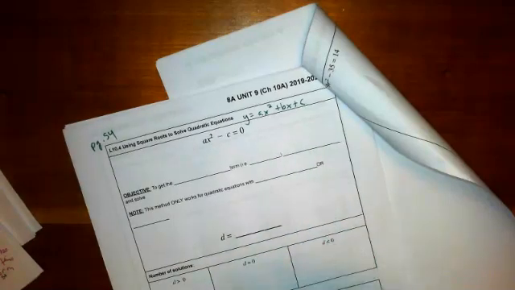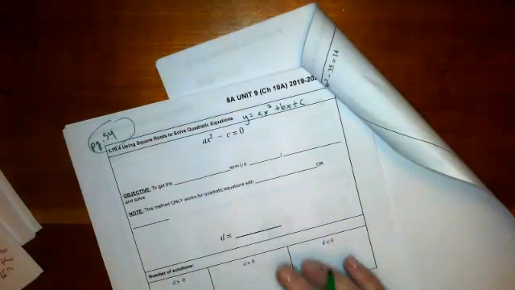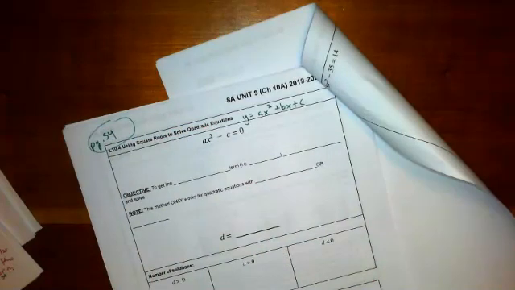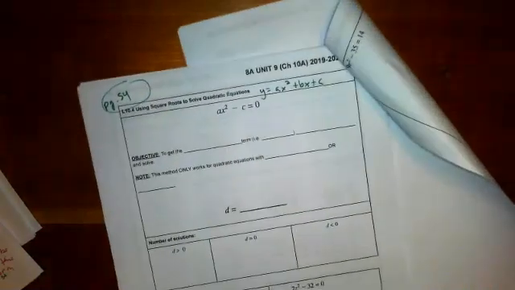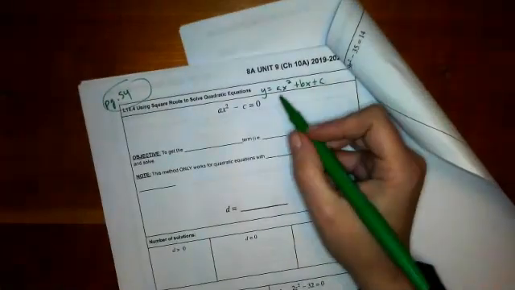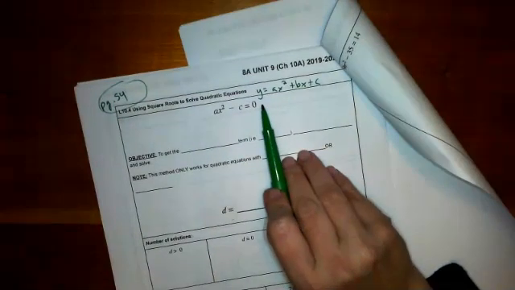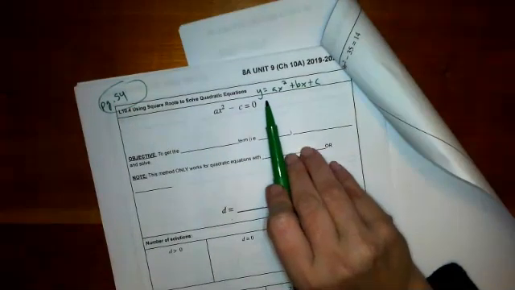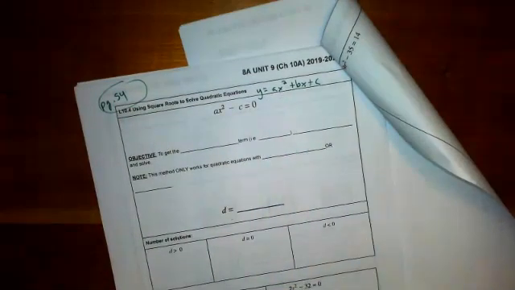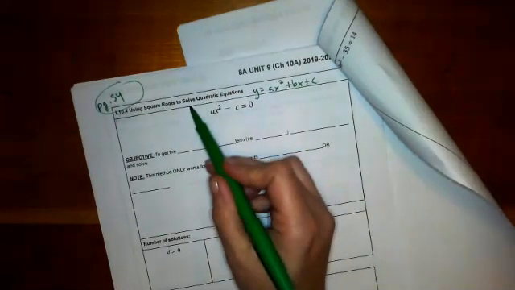Okay, we are on page 54 in your packet, and we are using square roots to solve quadratic equations, which is lesson 10.4. As you might recall, the equation for quadratic equations is y equals ax squared plus bx plus c. Now we are talking about solving using square roots.